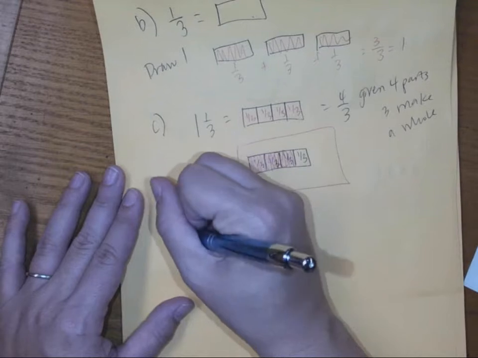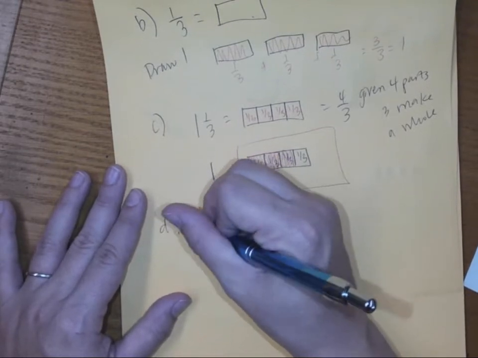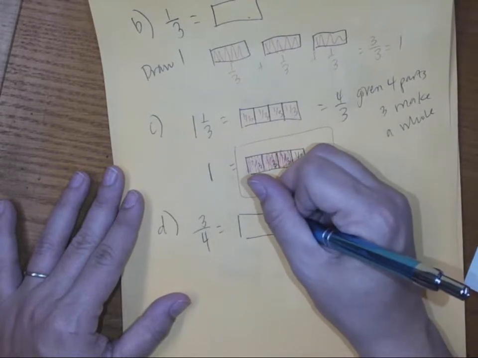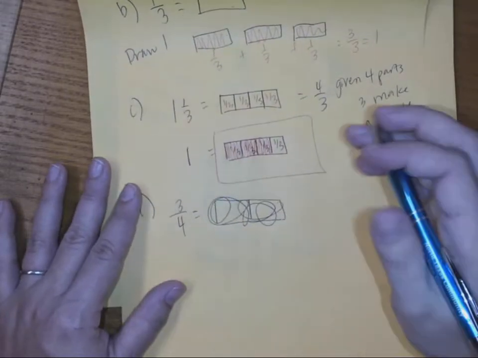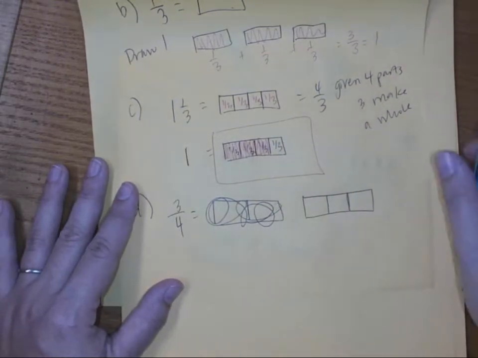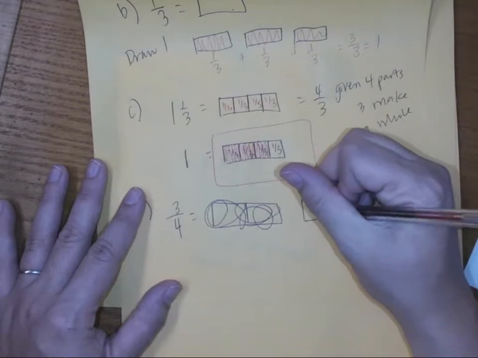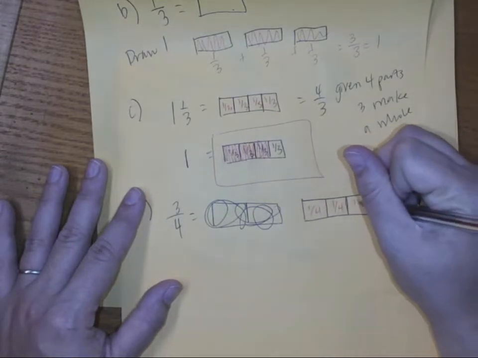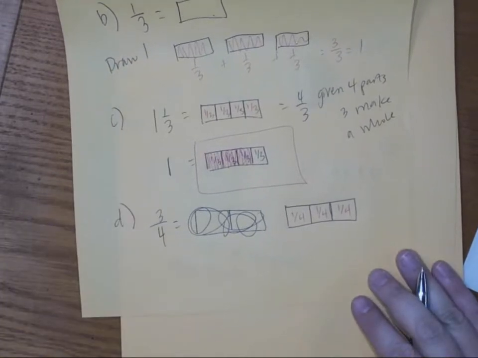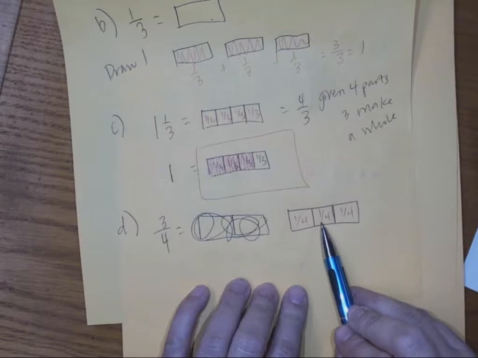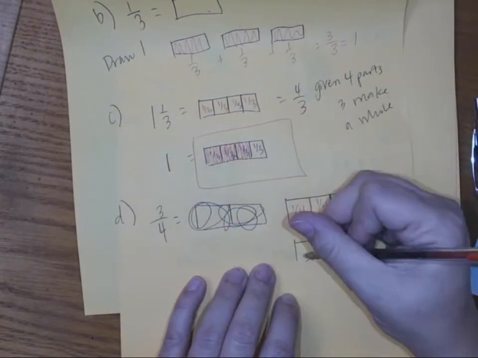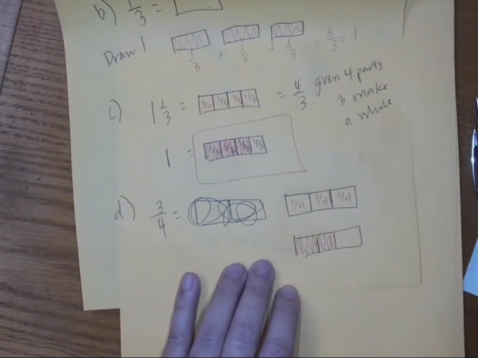And for part D, if I was given that this rectangle represents 3/4, I was given 3 parts. Let me redraw that. I didn't cut it right. I was given 3 parts. 4 make a whole. So this is 1/4, this is 1/4, this is 1/4. If I wanted to draw 1/2, a lot of you saw, well, I know 1/4 and 1/4 equals 1/2. And so you just went ahead from here and shaded in 2, and that was fine.